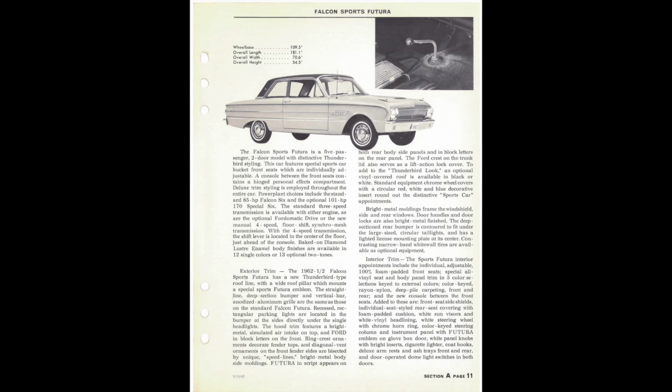As for the unique Falcon Sports Futura roof, this page states that the 1962.5 Falcon Sports Futura has a new Thunderbird-type roofline with a wide roof pillar which mounts a special Sports Futura emblem.